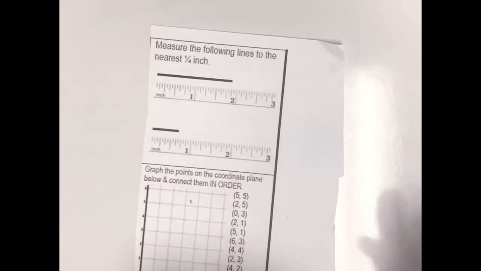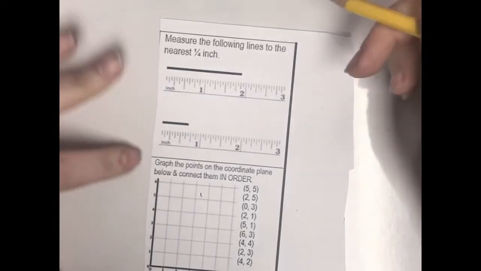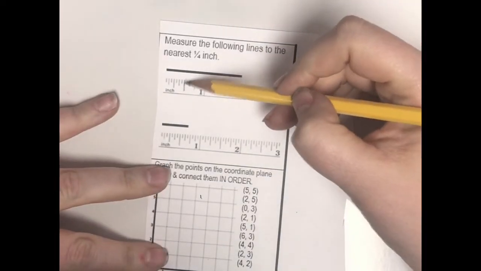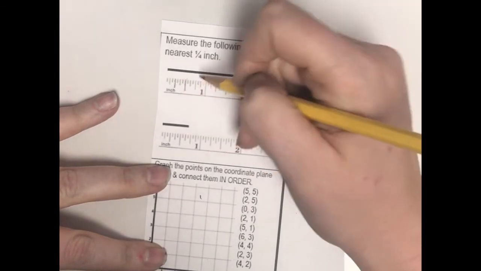Okay, now I've got my little ruler and graph to help us here. Switch to a pencil. Okay, so we're supposed to measure to the nearest 1/4 of an inch, which, remember, if we're marking the half marks, here's the halves, and then the 1/4 are the second longest line.